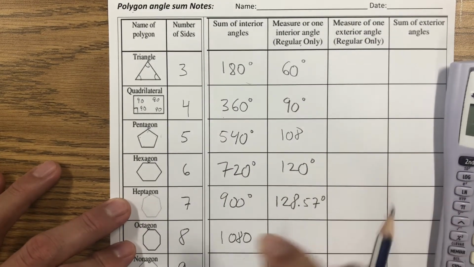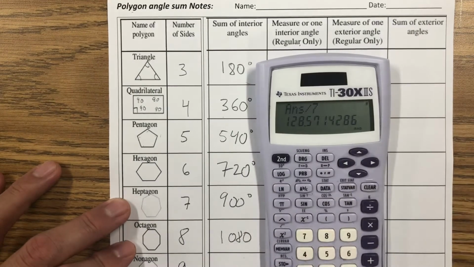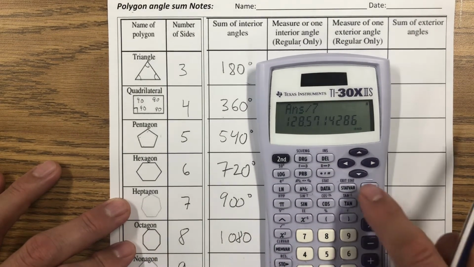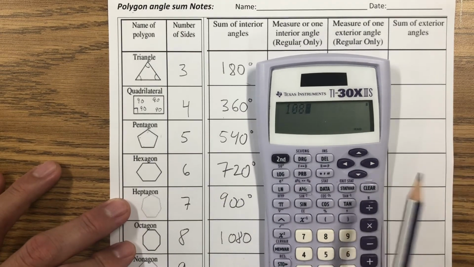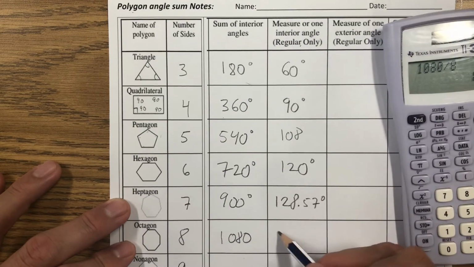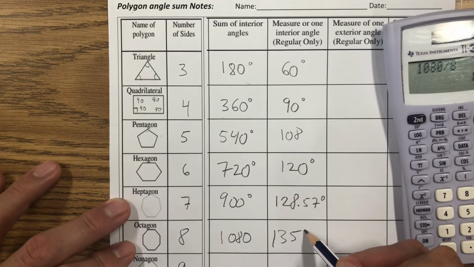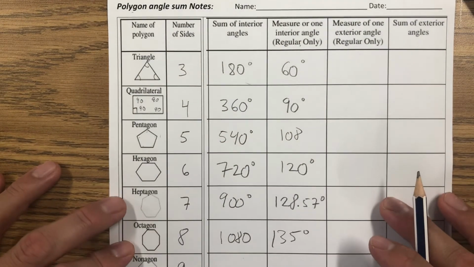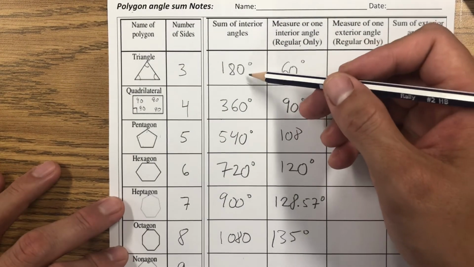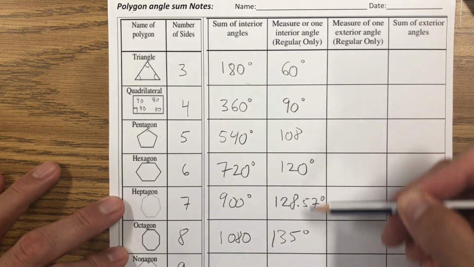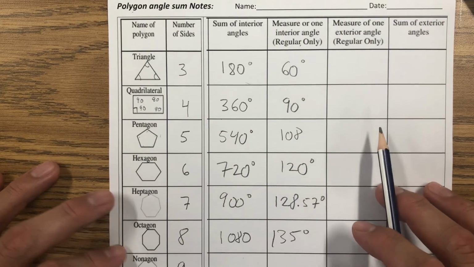And for this one, I know the angles add up to 1080, but if they were all the same angle, what are those angles? I'll go 1080, divide that by 8 of them, which gives 135 degrees. This was our lesson on why the angles of a triangle add up to 180, and then finding each regular interior angle of those shapes. All right, thank you.